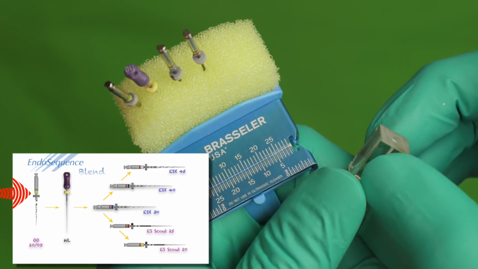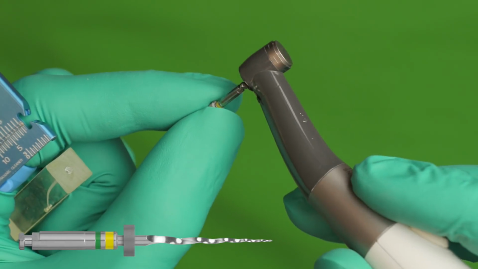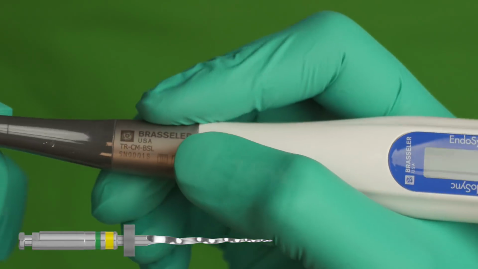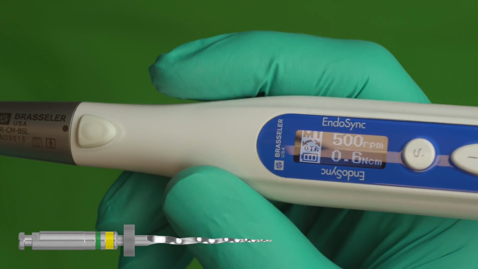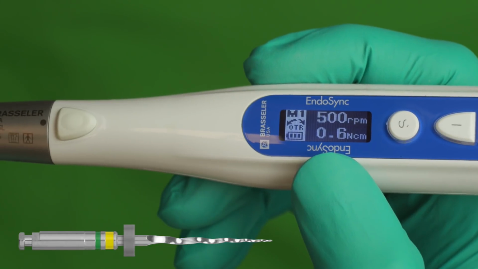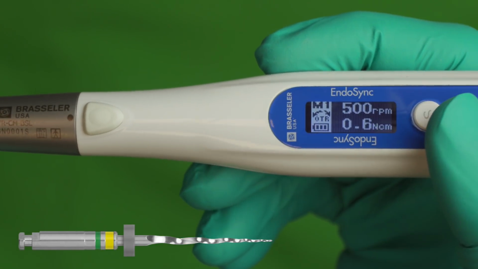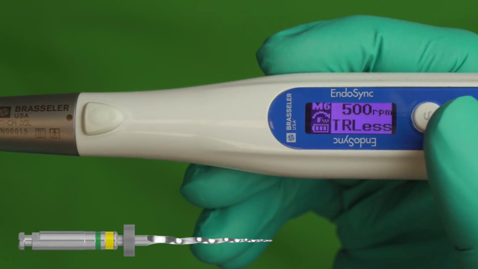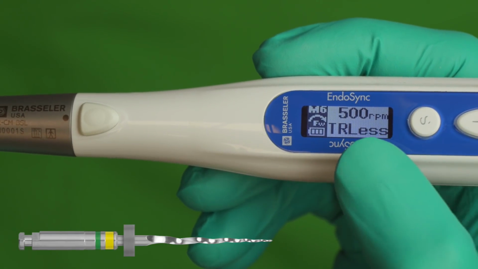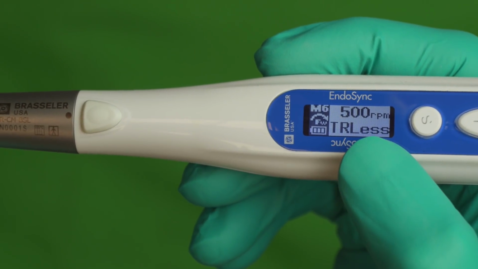So what we're going to do here is start as usual with the orifice opener, and the torque setting and speed that we normally use for all of the blend protocol would be 500 RPM with a 0.6 Newton centimeter OTR torque. However, in the block, because the modified landed files will be binding in the resin due to the heat generation, we're going to turn the torque control off.